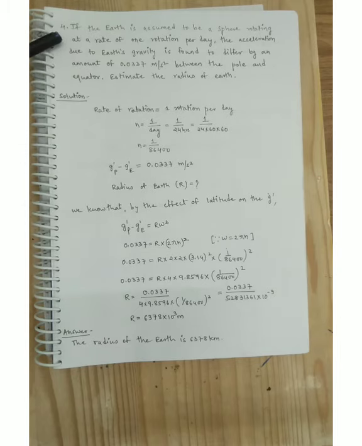If the Earth is assumed to be a sphere rotating at a rate of 1 rotation per day, the acceleration due to Earth's gravity is found to differ by an amount of 0.0337 meter per second square between the pole and equator. Estimate the radius of Earth.